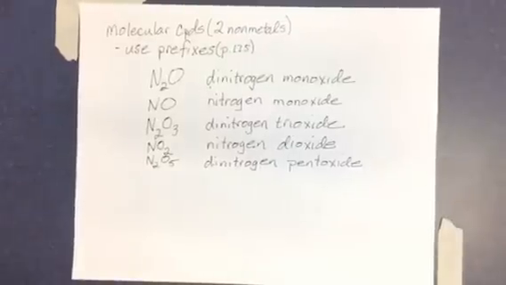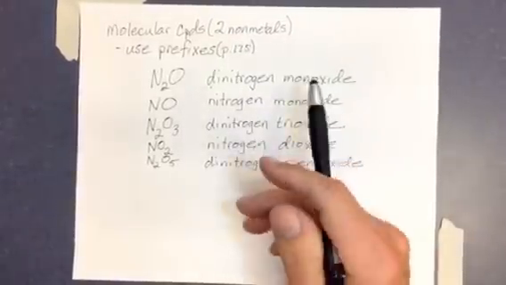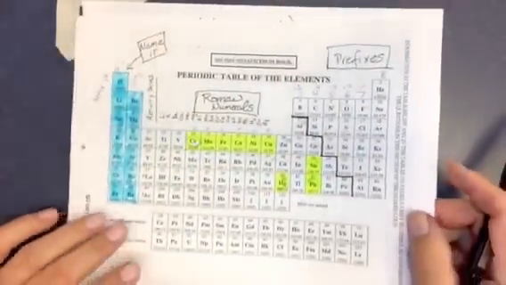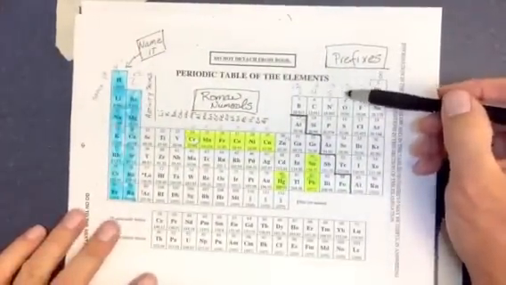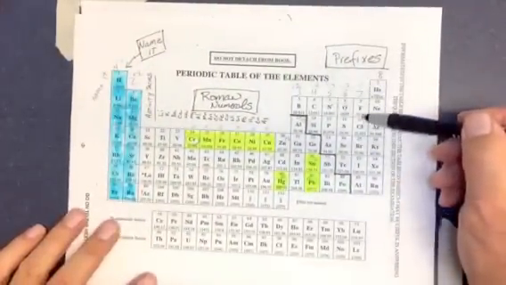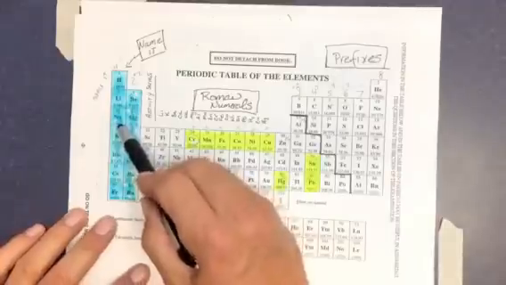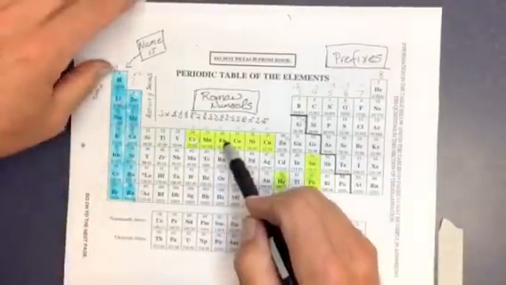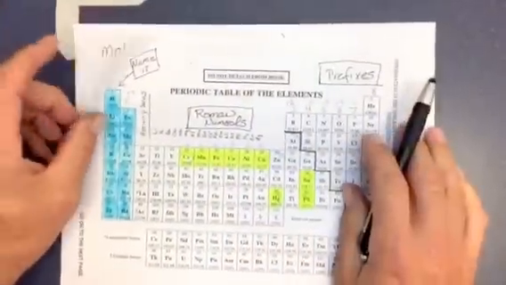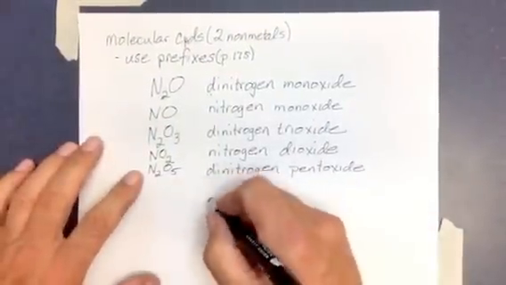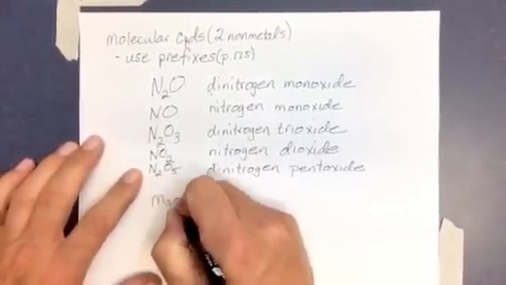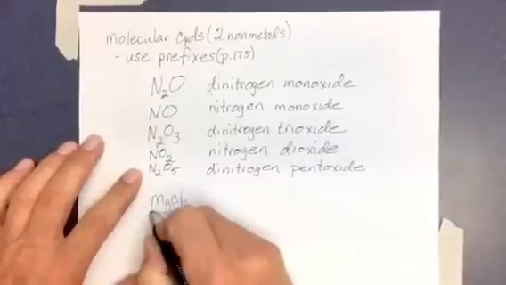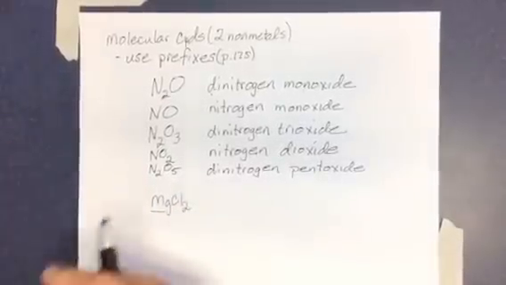But what's the hard part is knowing when to use prefixes. We only use prefixes if the first element is a nonmetal. Never ever use prefixes over here or here. What do I mean by that? Well, if I gave you MgCl2, what you have to do is look where that first element is, magnesium.